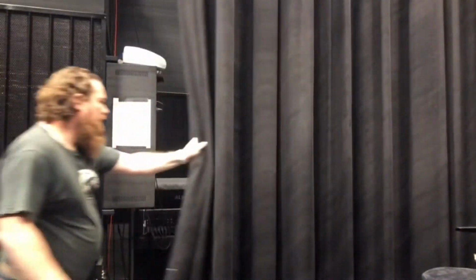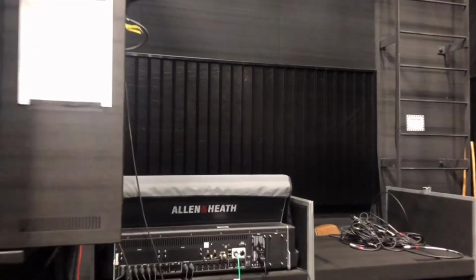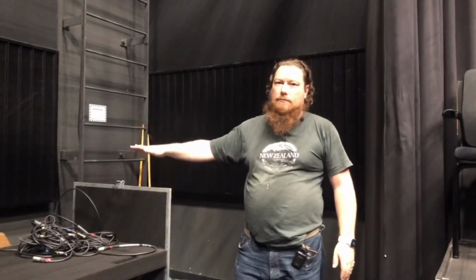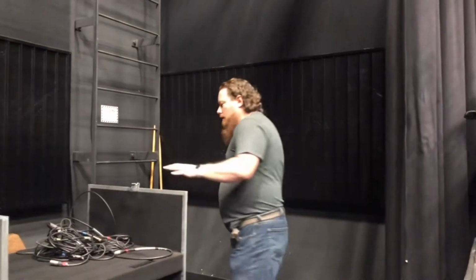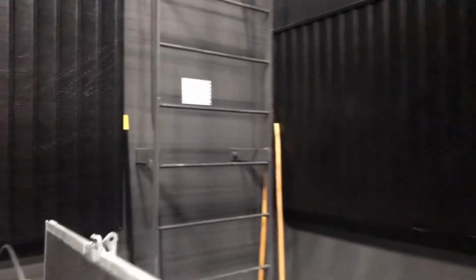Okay. So, what's behind this curtain? Behind this curtain is where we most often have, this is where the light board would be if it wasn't on the main stage from the projects for Professor Weaver's class the other day. And then next to it, we have our little baby soundboard.